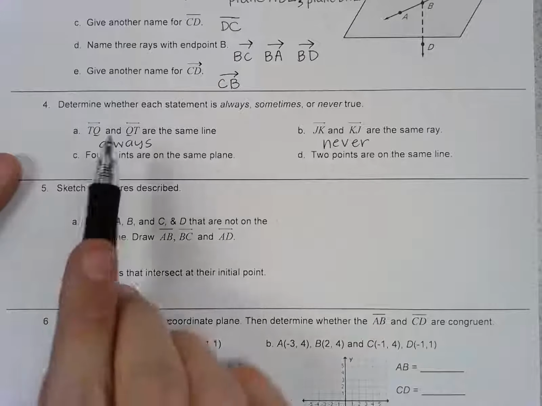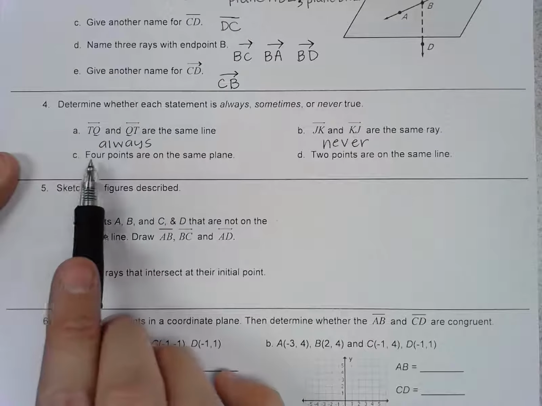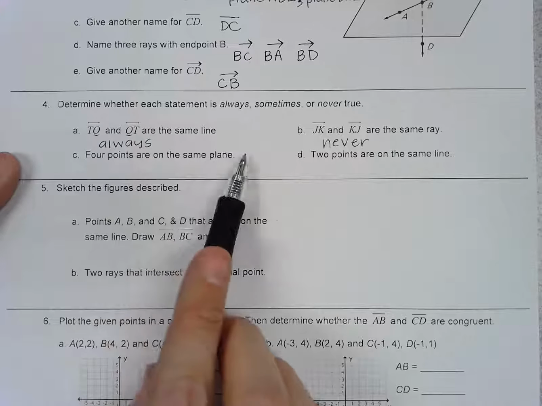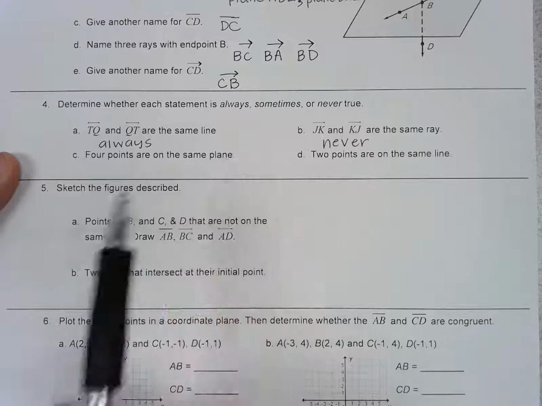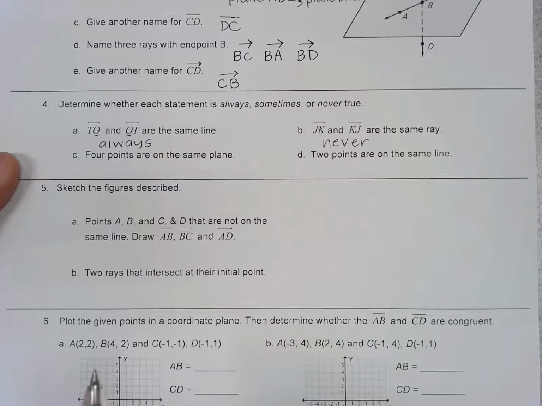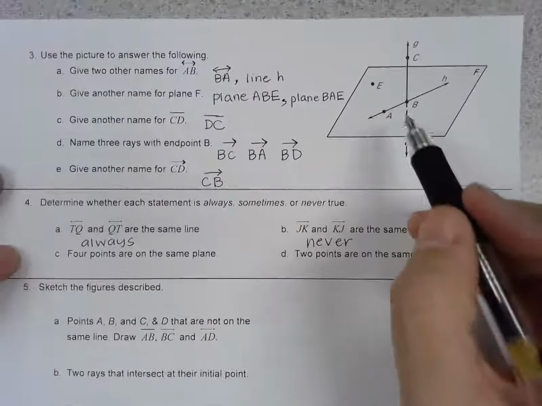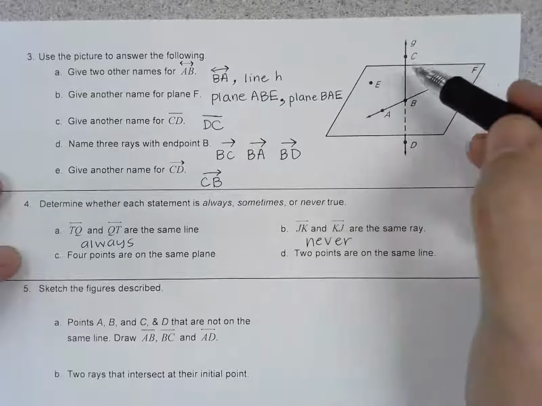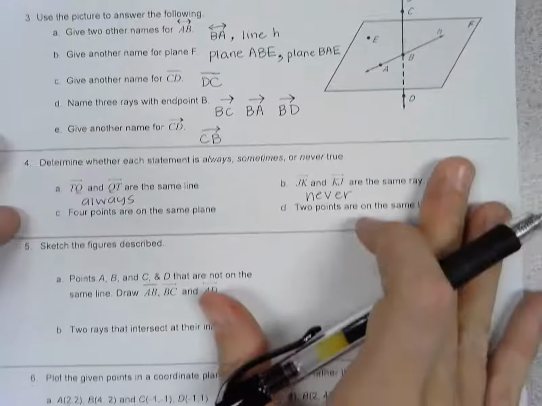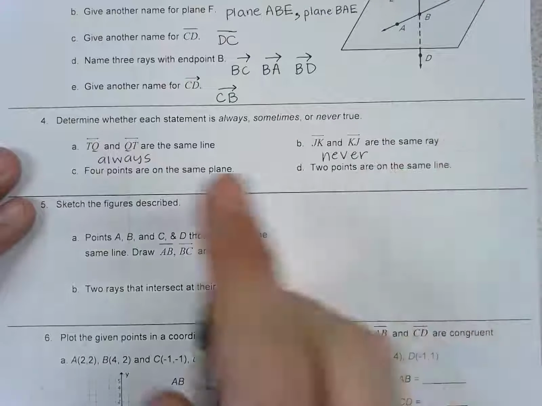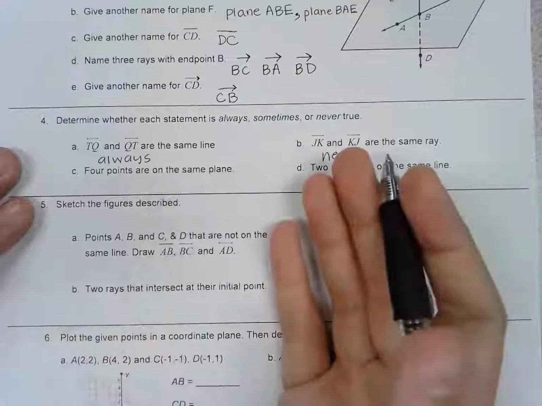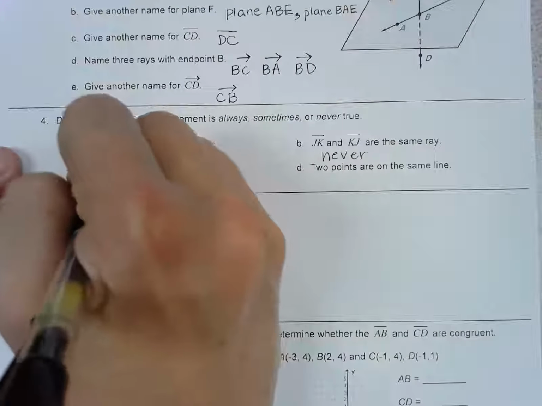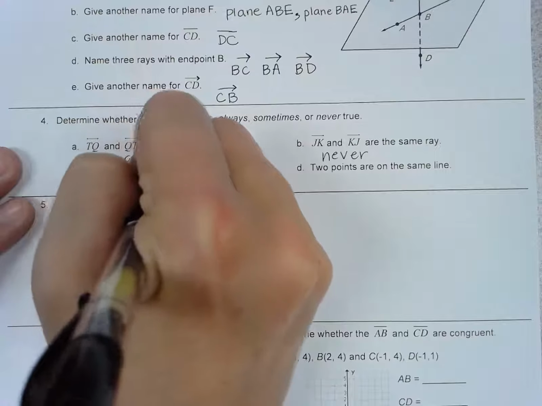All right. For question number C, it says 4 points are on the same plane. You can probably think about what a plane looks like in your head and think about how it would be possible to have 4 points on the same plane. But if you had 3 points like A, B, and E on the same plane, and then you had point C up here, it's also possible for them not to be on the same plane. So whenever you can think of an example when it works and an example when it doesn't work, that means that the answer is sometimes.